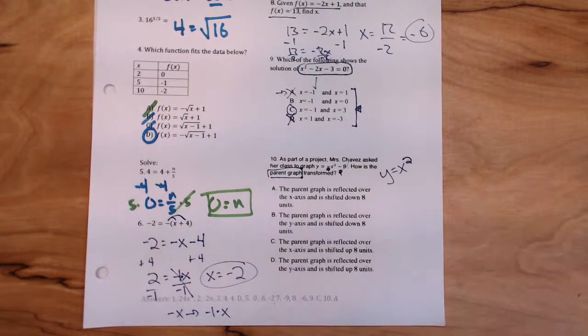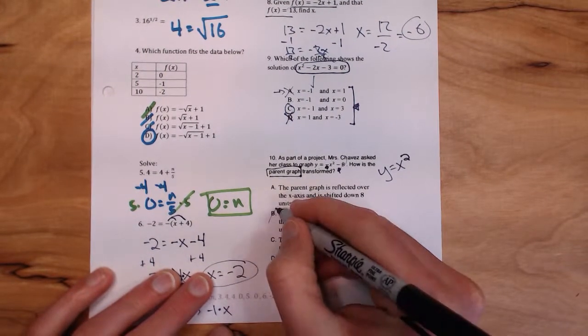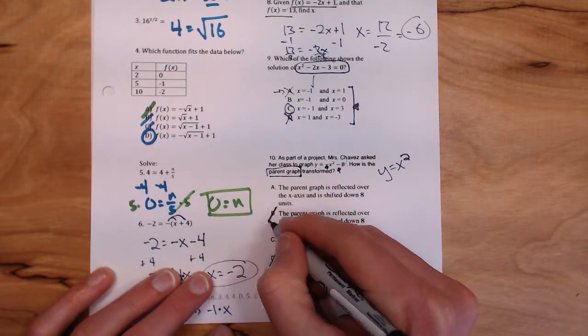So let's look at our answers, and anything that doesn't say x-axis, let's get rid of. So this says y-axis, so that's gone. And this says y-axis, so it's gone. Okay, so we're down to 2. That's great. We've killed some bad answers.